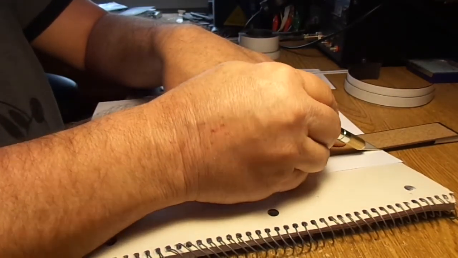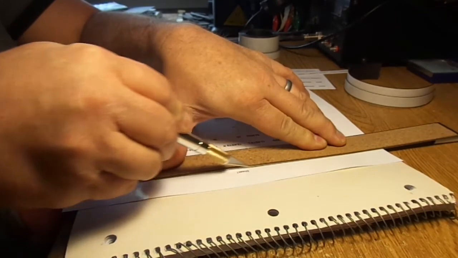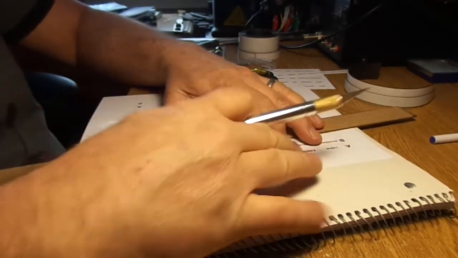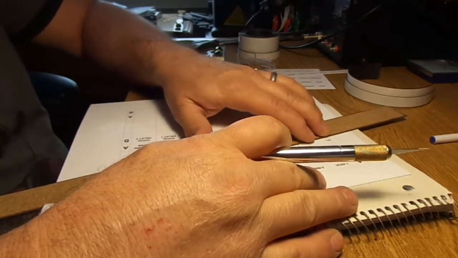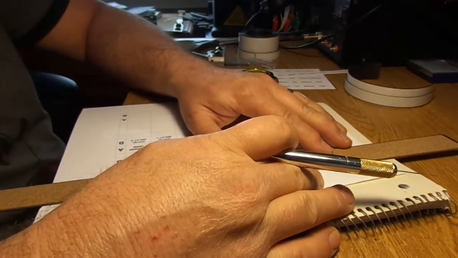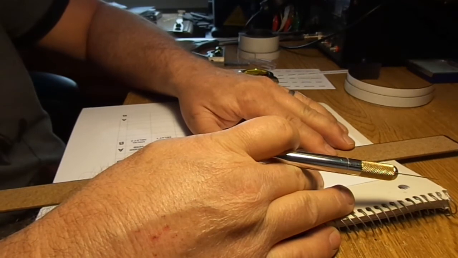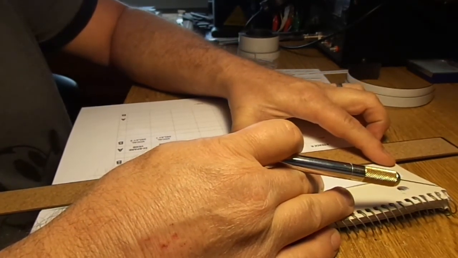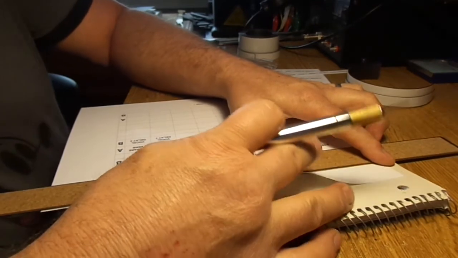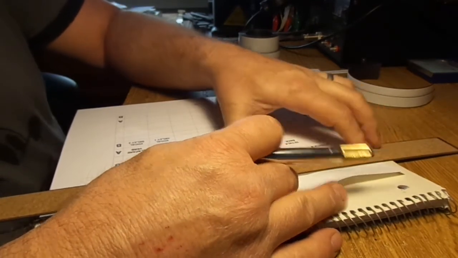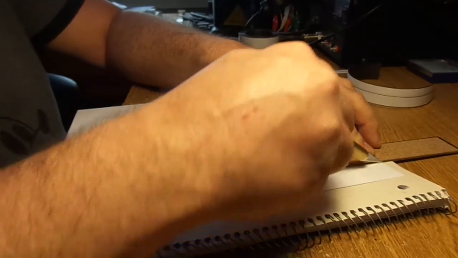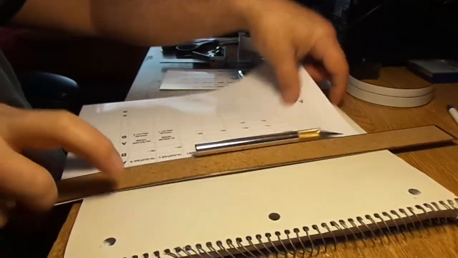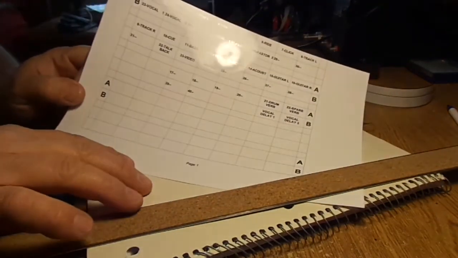Put the blade up against the straight edge. Drag across. Oops, I didn't make it all the way through on that. Line that up right there. There we go. So there's the first cut.